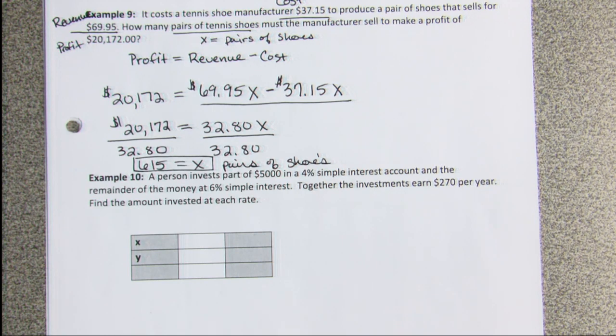But in this problem, we're talking about an investment. A person invests part of $5,000 into a 4% account, simple interest account, and the remainder in a 6% interest account. Together, the investments earn $270 per year. Find the amount invested at each rate.